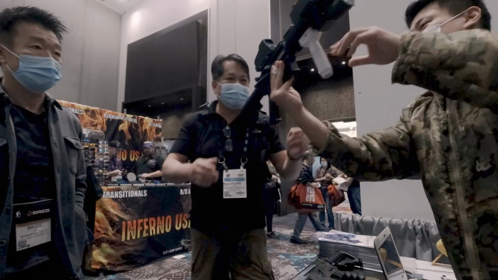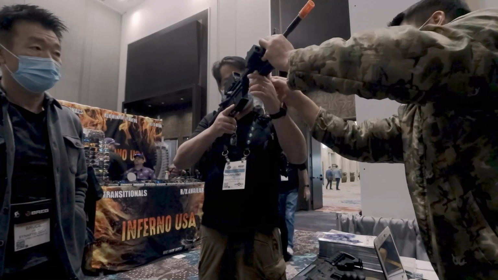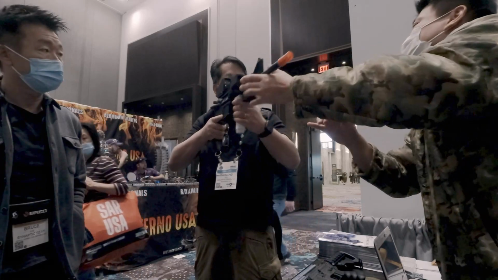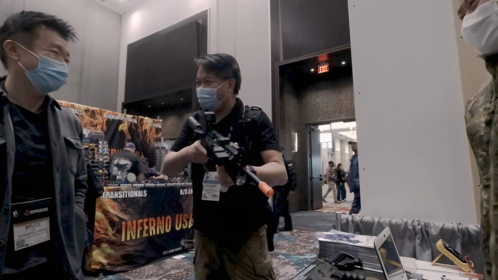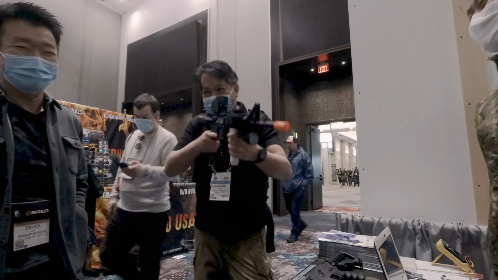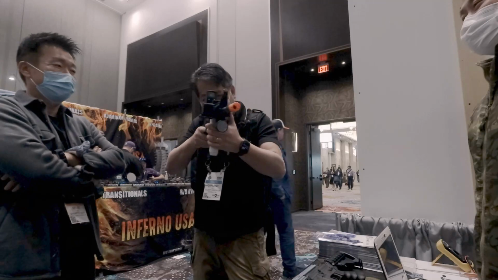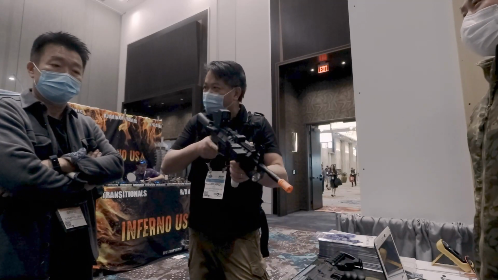Okay, now we can see. This is the marking. Oh, that's cool. That's why these Americans don't understand this, because they're not very high tech. But actually, for military, this could be really useful.